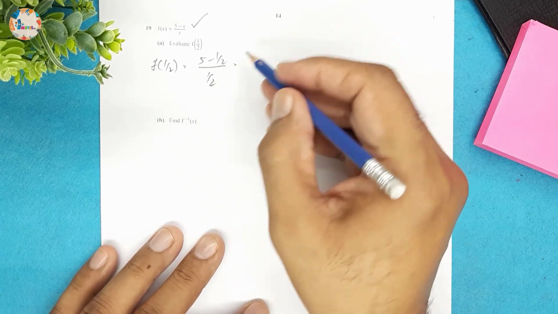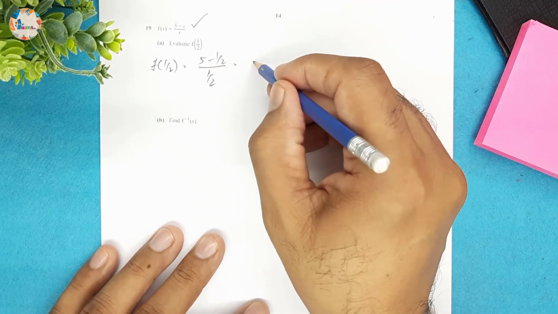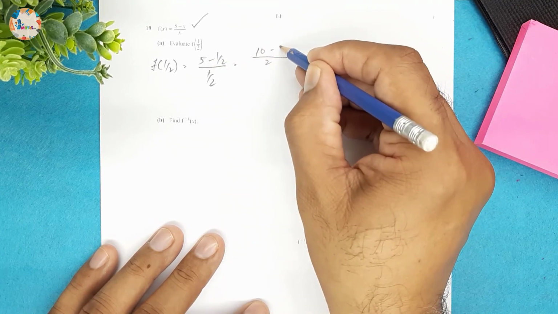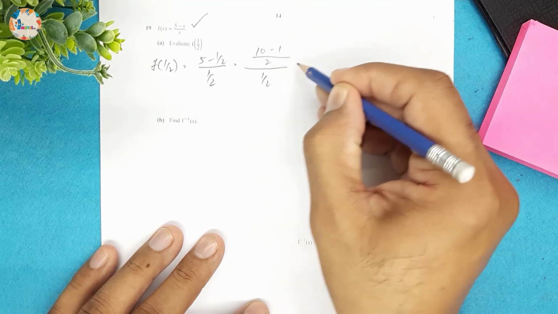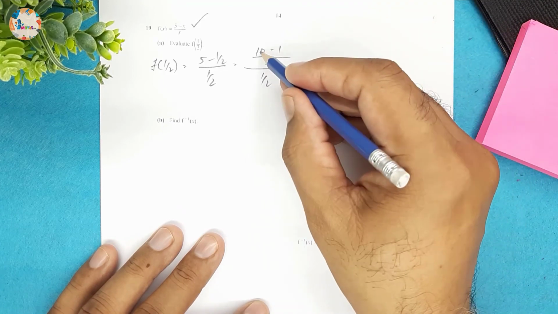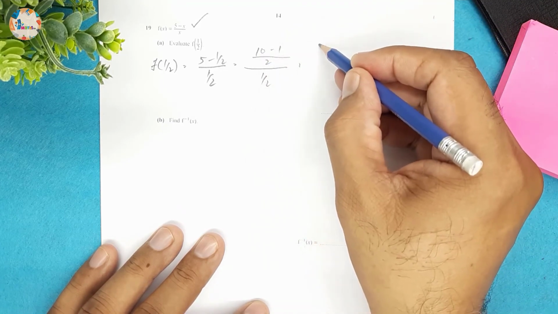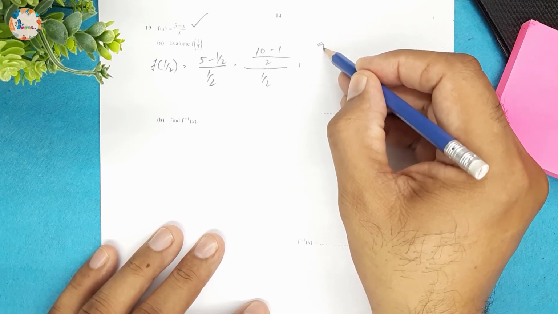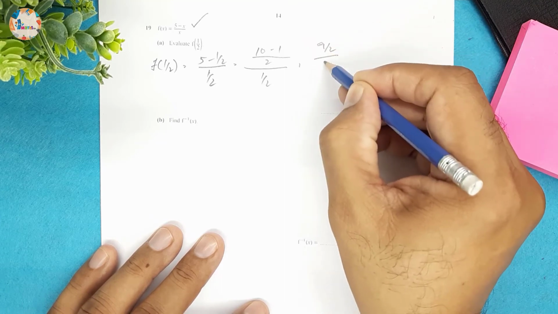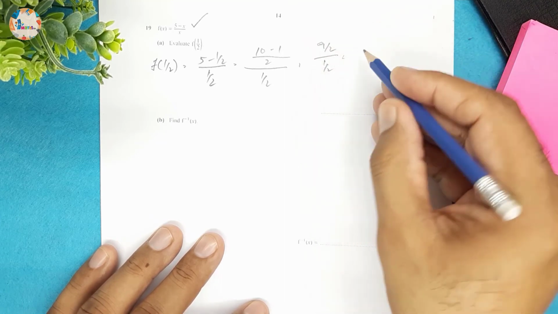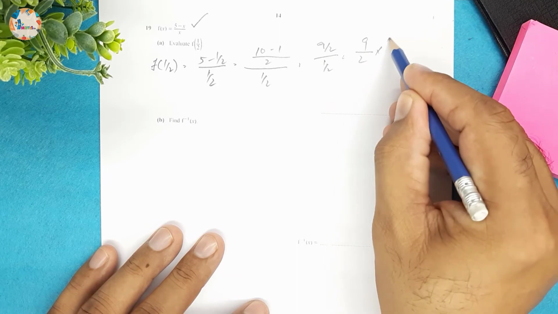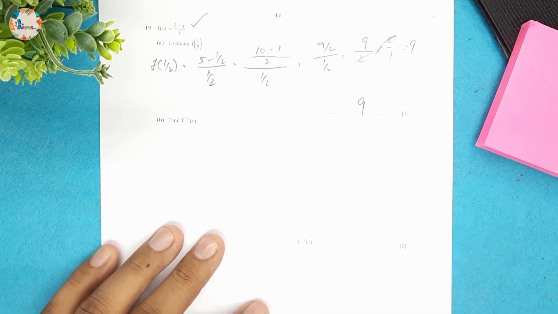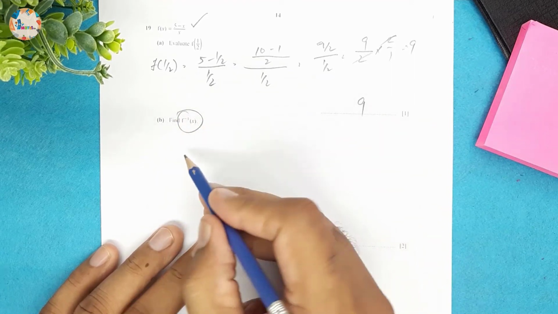So we can take the LCM, which will be 2, and this will be 10 minus 1 whole divided by 1 by 2, and this will be equal to 9 by 2, which is 4.5, or we can write this as 9 over 2 over 1 by 2, and we will rewrite this one as this, and this will be cancelled, and the answer will be 9. Hopefully you understood this.